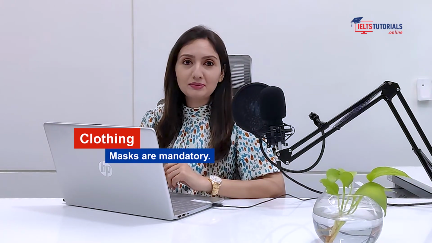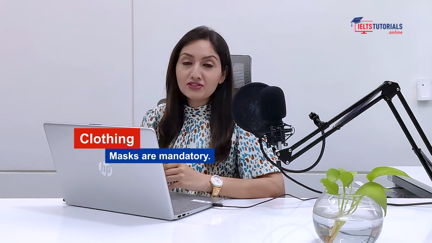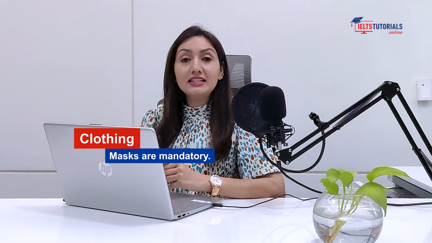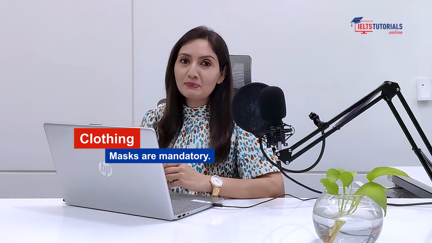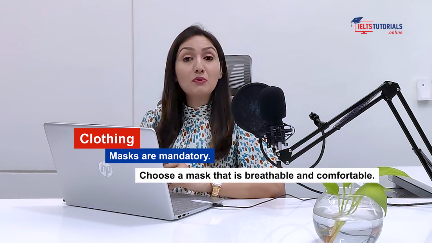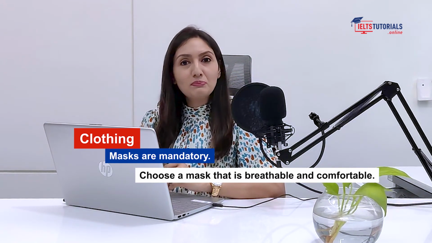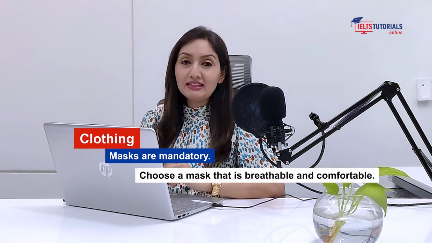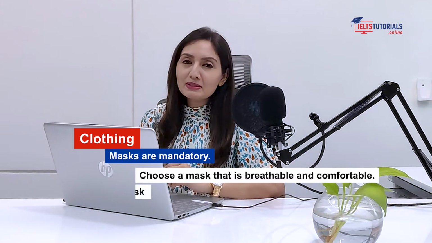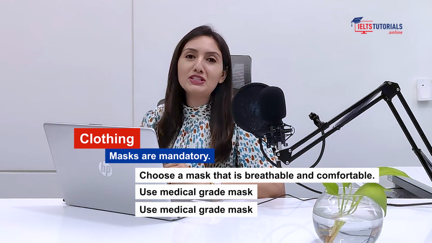And lastly, remember to carry your mask. After COVID, the guidelines have been very strict where all the students need to wear masks at the IELTS Speaking Test Center. Carry a mask with you which is both breathable and comfortable. Your voice should not be muffled when you speak, and always speak a little louder than usual so that you're clearly audible to the examiner.